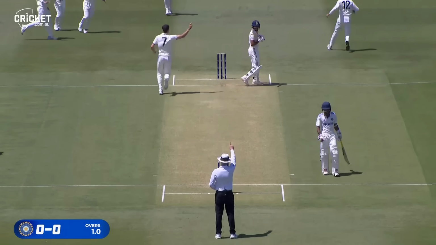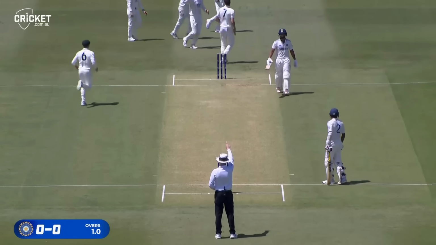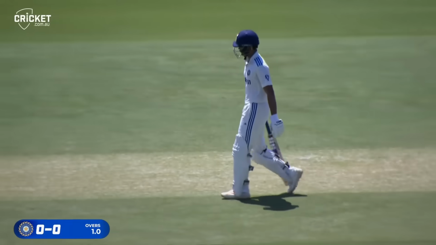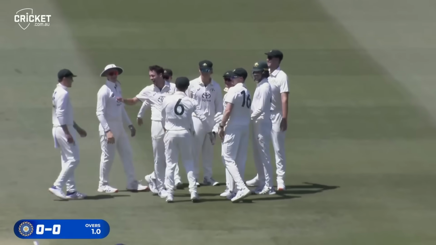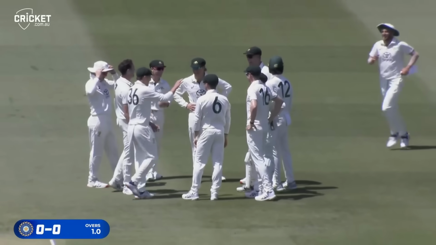Down leg side. Has Philippi taken it? He has, outstretched to his left. First ball wicket for Jordan Buckingham. What a start and what a catch.